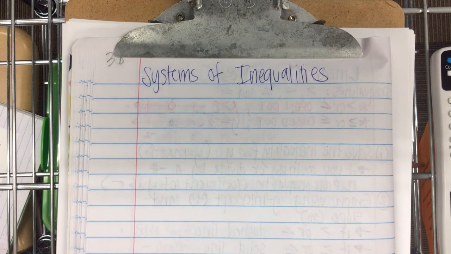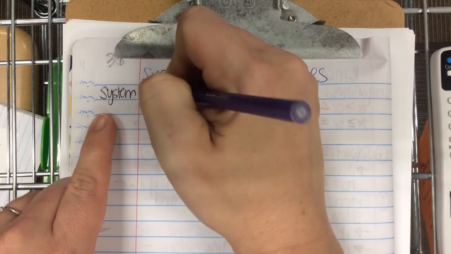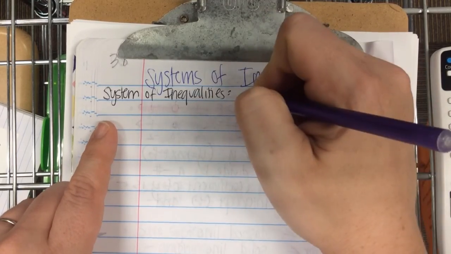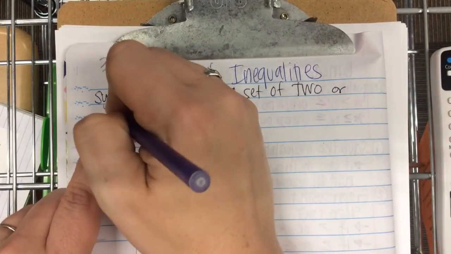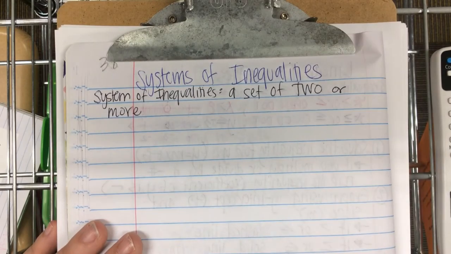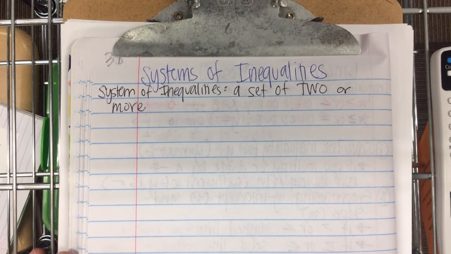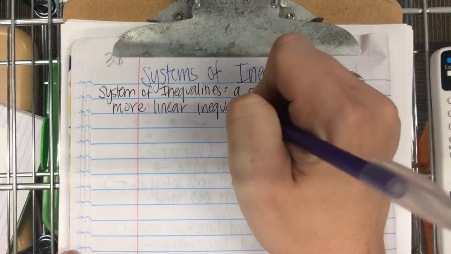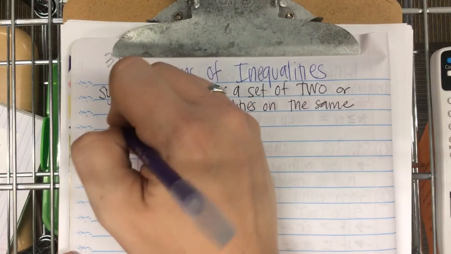So, a system of inequalities is a set of two or more linear inequalities on the same graph.